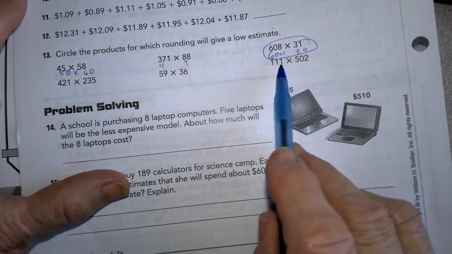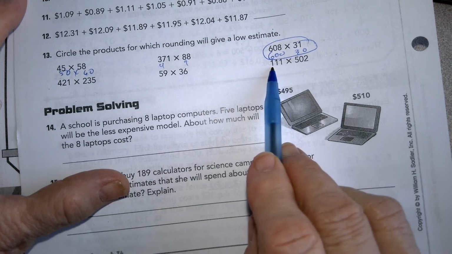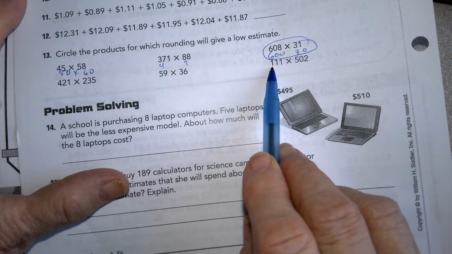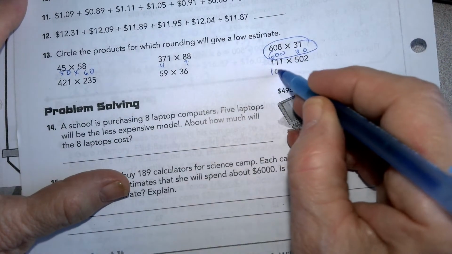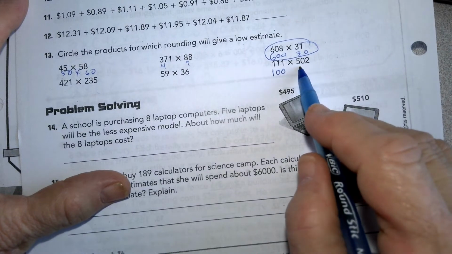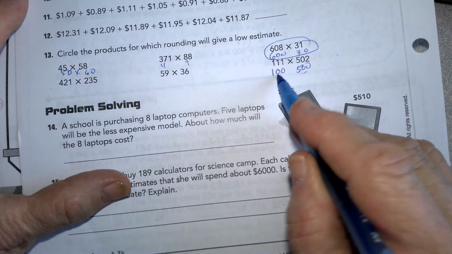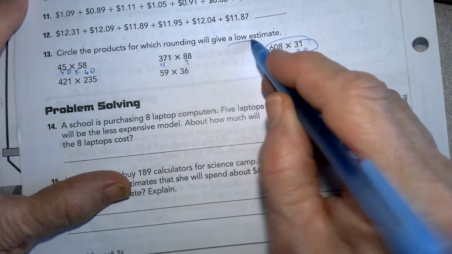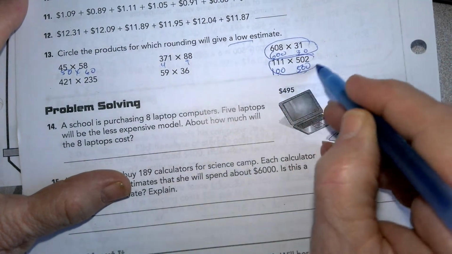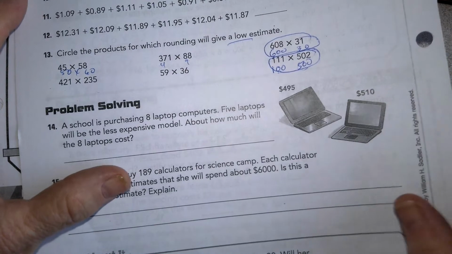And then look at this one. Is this one going to round up to 200? No. It's going to actually lower to 100. This one's going to lower to 500. So this one will give a lower estimate than the actual.